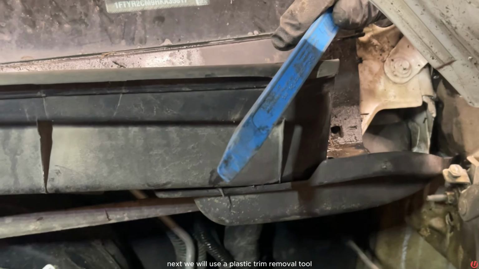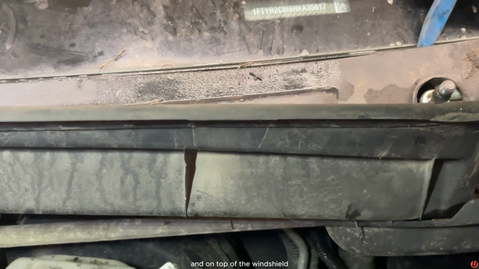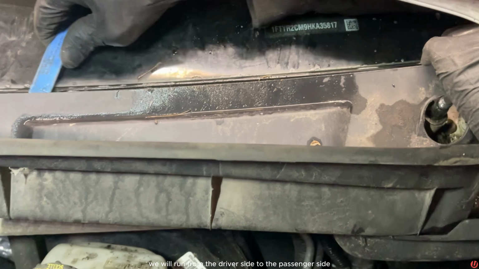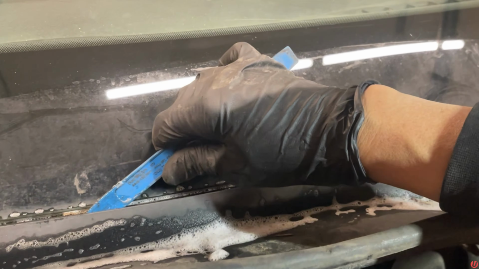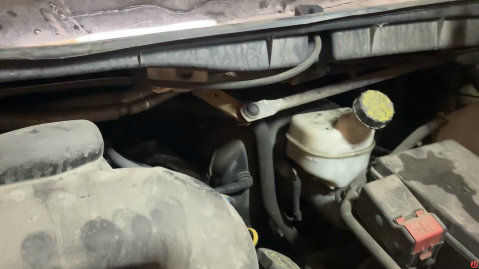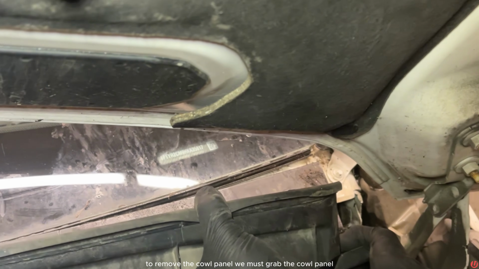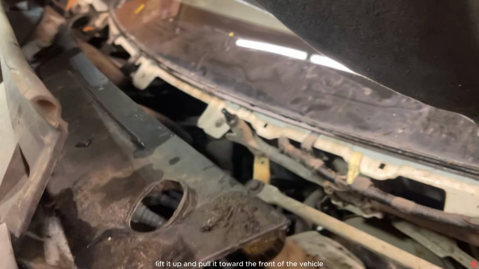Next, we will use a plastic trim removal tool to run under the cowl panel, and on top of the windshield, we will run from the driver's side to the passenger side. This action will disconnect the cowl panel from the cowl dash panel. To remove the cowl panel, we must grab the cowl panel, lift it up, and pull it toward the front of the vehicle.